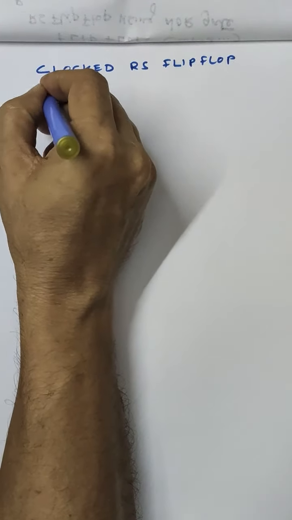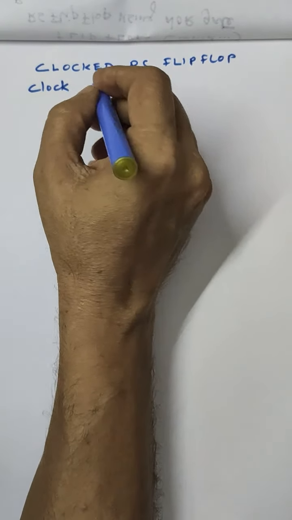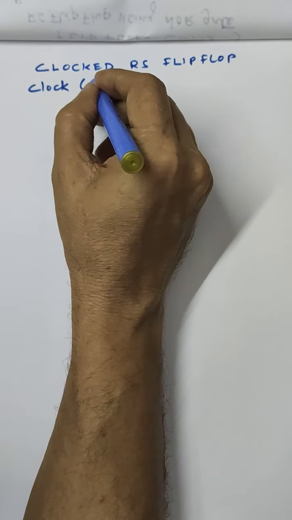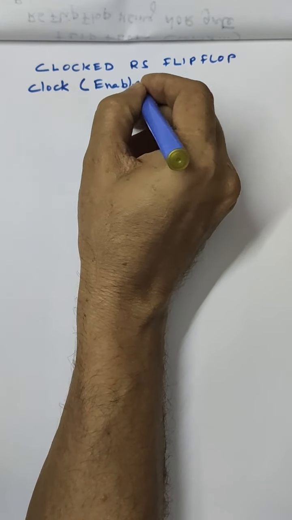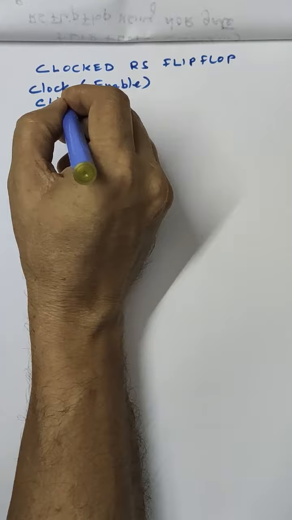Before going to the details of the circuit, we have to understand what is meant by a clock. A clock is also referred to as enable. Abbreviations are CLK or EN.